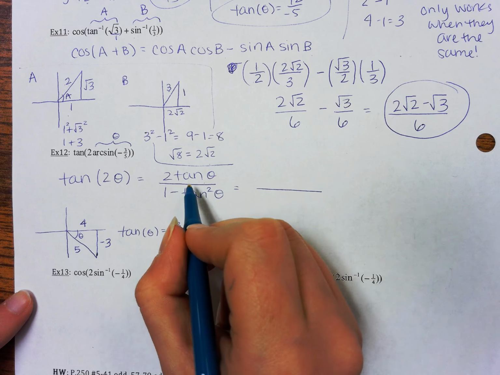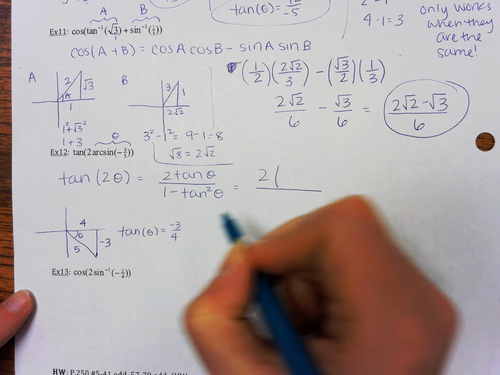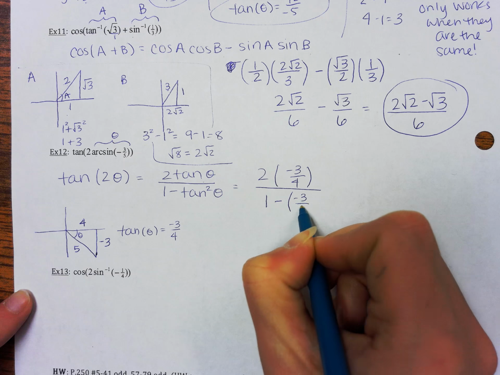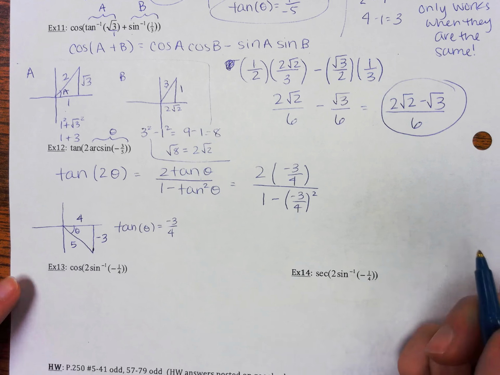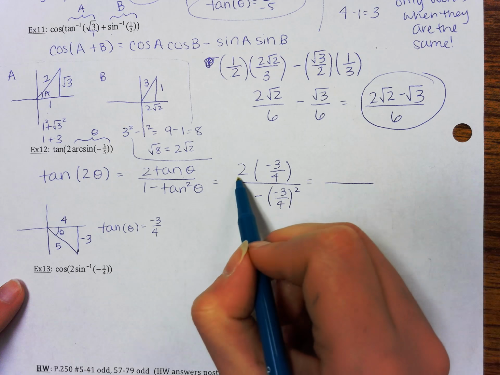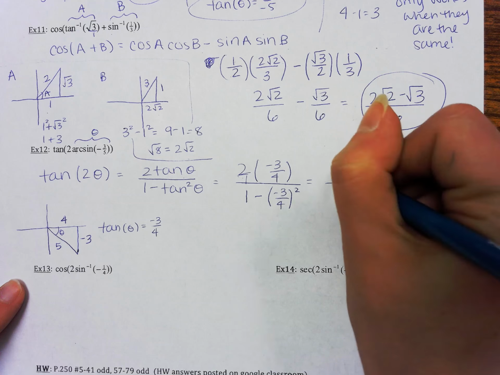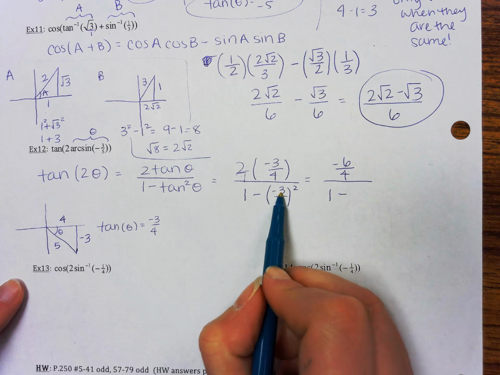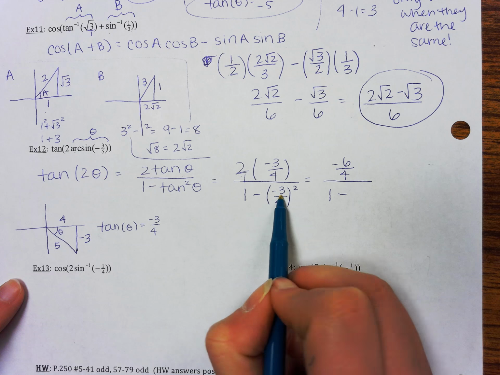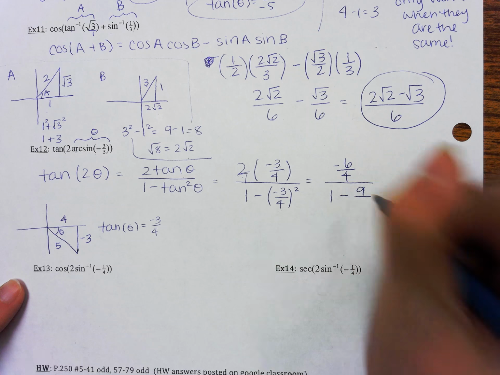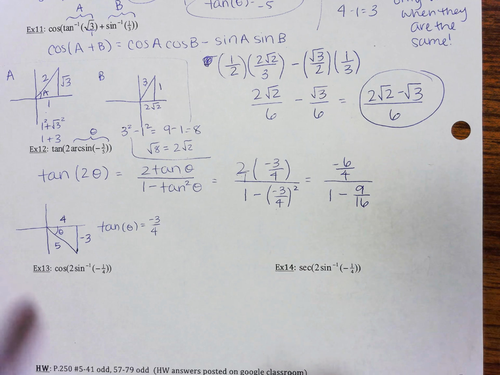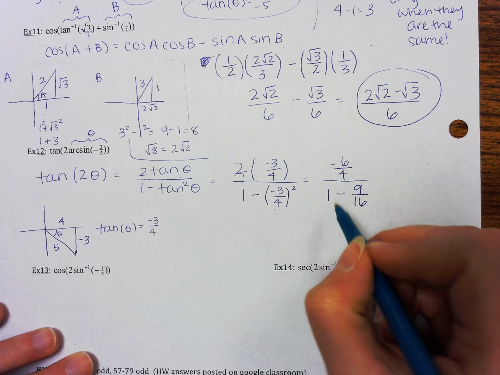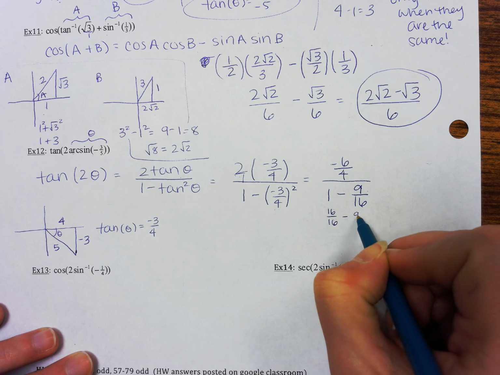Okay, so we'll plug that in everywhere we see tangent of theta. So 2 times negative 3 over 4 over 1 minus negative 3 over 4 squared. Okay, this will become 2 over 1, so 2 times negative 3 is negative 6 over 4. On the bottom here, we'll square both our top and our denominator, so negative 3 squared is 9 over 4 squared is 16. And we need a common denominator down here in the denominator, so I'll treat this one as 16 over 16 minus 9 over 16.